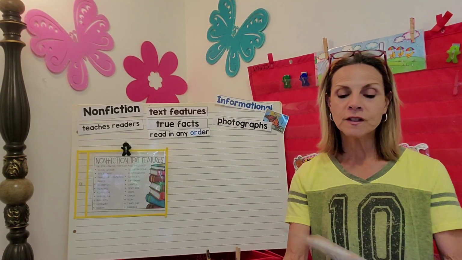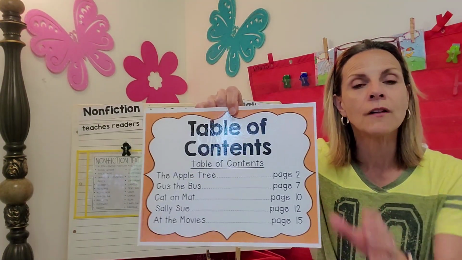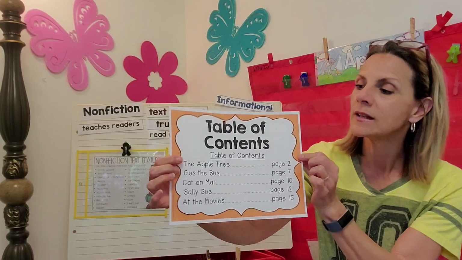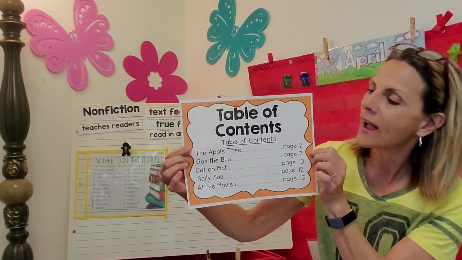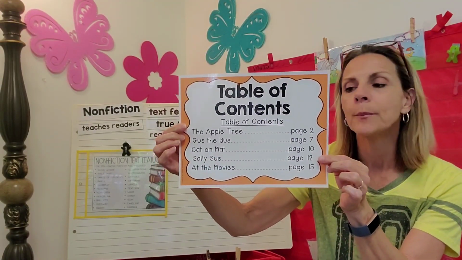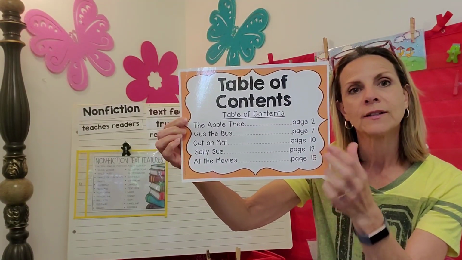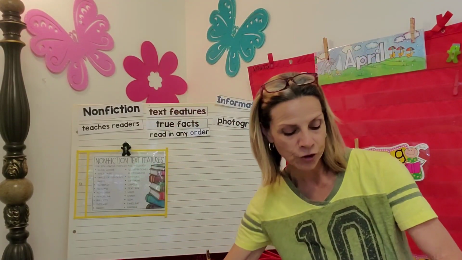So the first feature I want to bring your attention to is table of contents. Now in the table of contents, and you have seen these before, you are going to find everything that is located in that book and the page. So that is a very helpful tool in a nonfiction book.